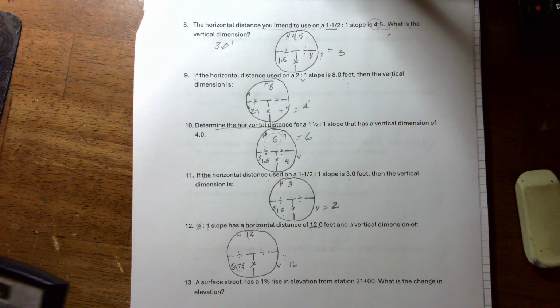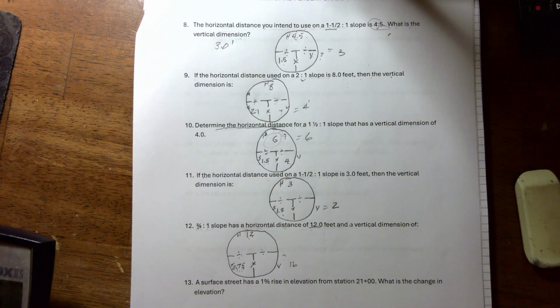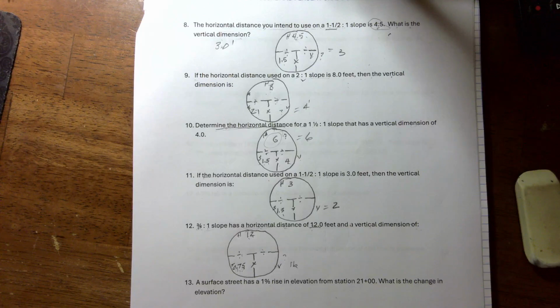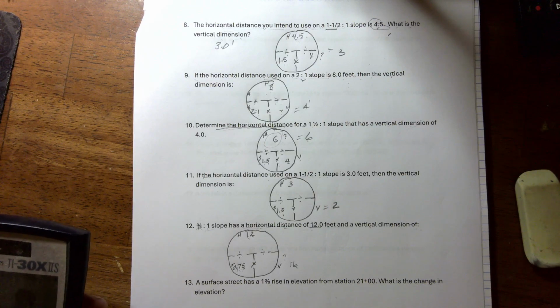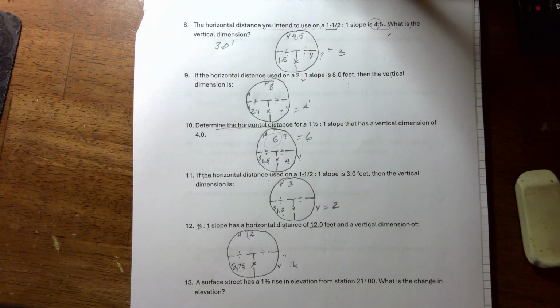Guys and gals, it is 16. Now I gotta verify that. What would that look like? That's it.